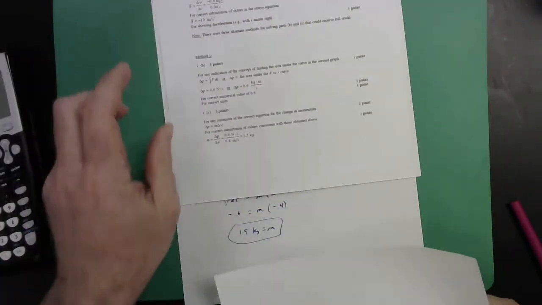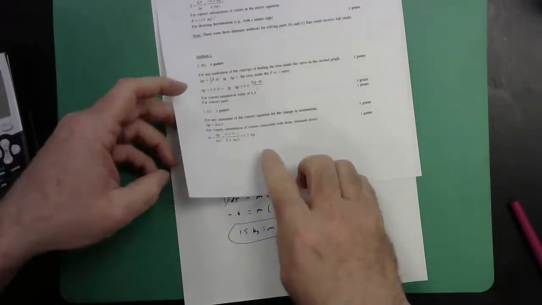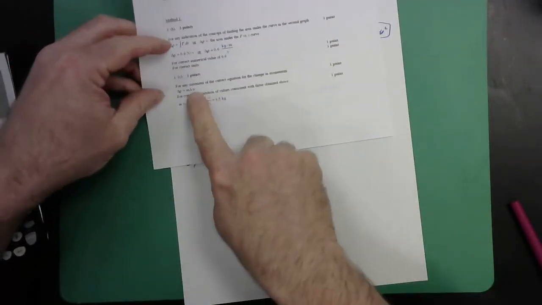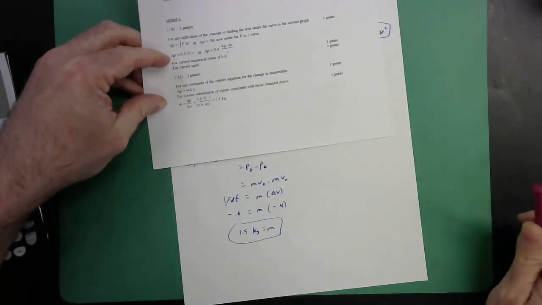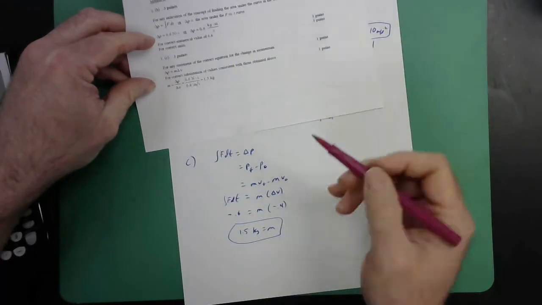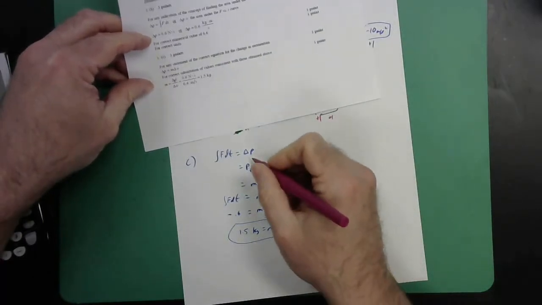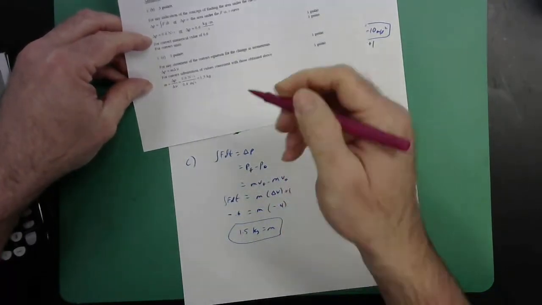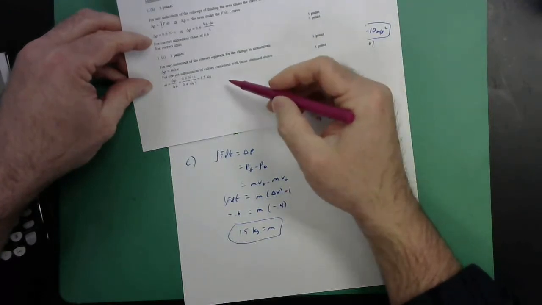Okay. College Board said this was worth 2 points. So first of all, any statement of the correct equation for the change in momentum. Delta P is m delta V. Oh, look, it's right there. I substitute that in right there. And then for correct substitution of values, right?